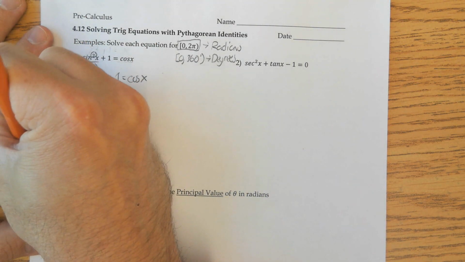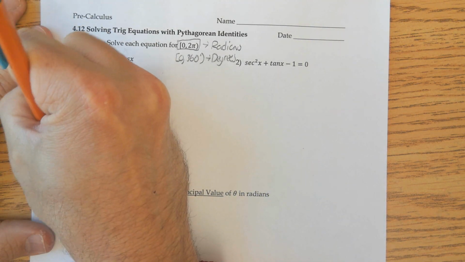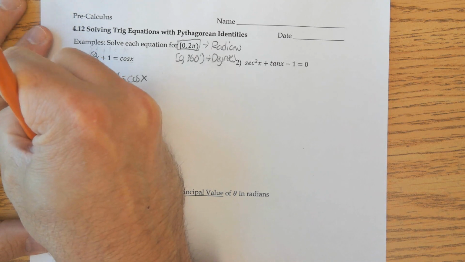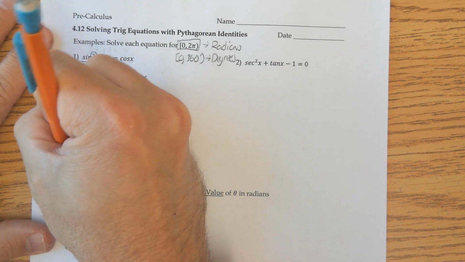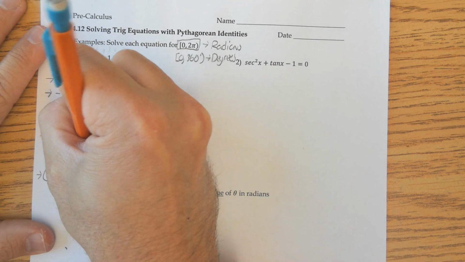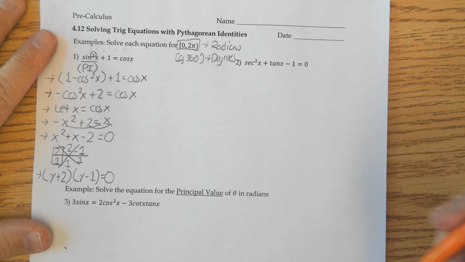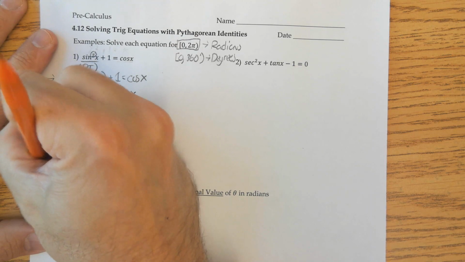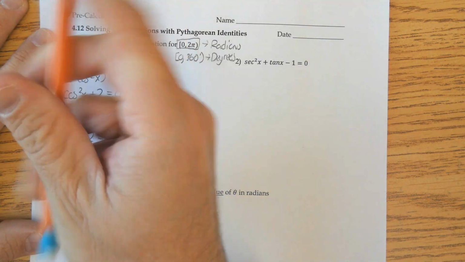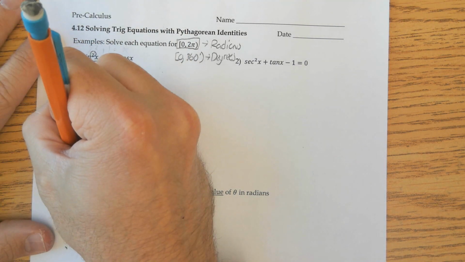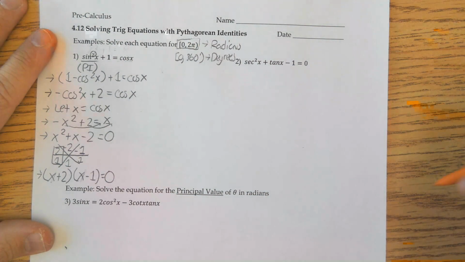Let's go ahead and write out our factors. Remember to simplify fractions here. So we're going to get y plus 2 times y minus 1 equals 0. Sorry, that should be x. I don't know why I changed to y. So that should be x plus 2, x minus 1 equals 0.